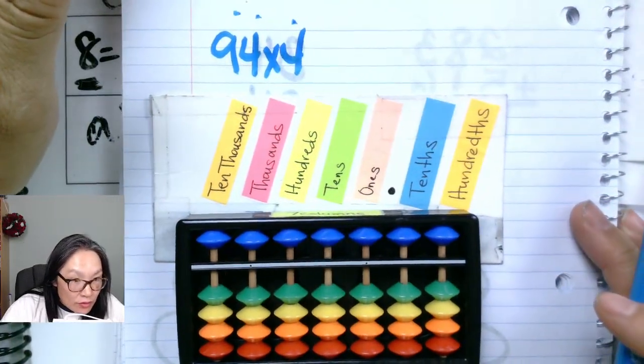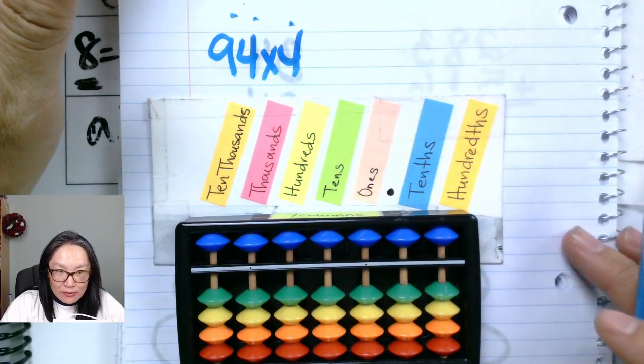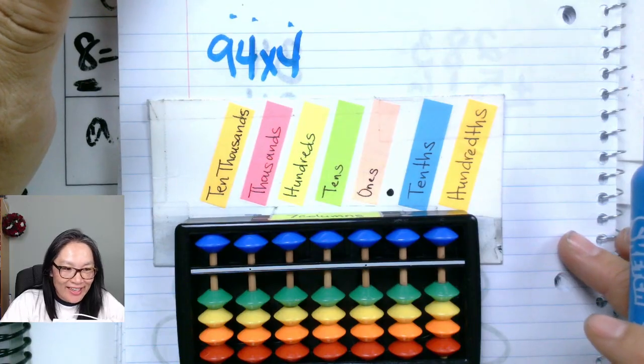Are those fruit-scented markers? Yes, they are fruit-scented markers. That's why I've been using them. You're not lying, I just broke up.